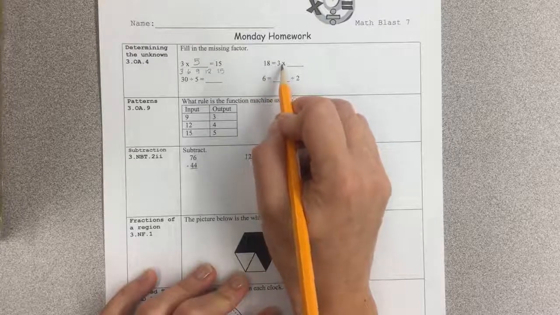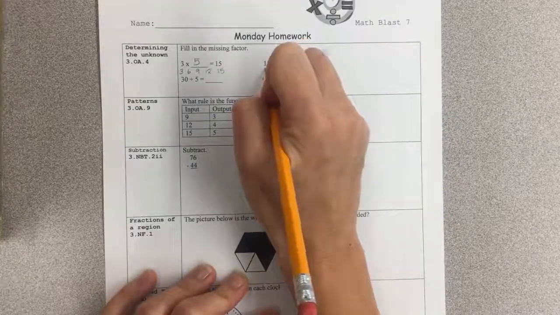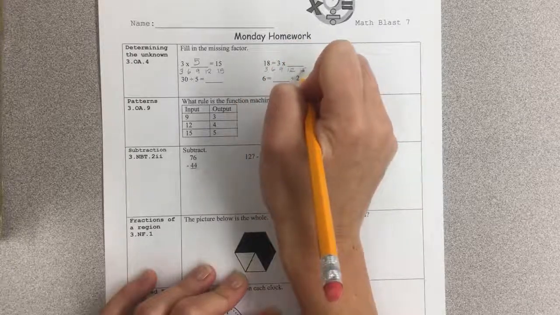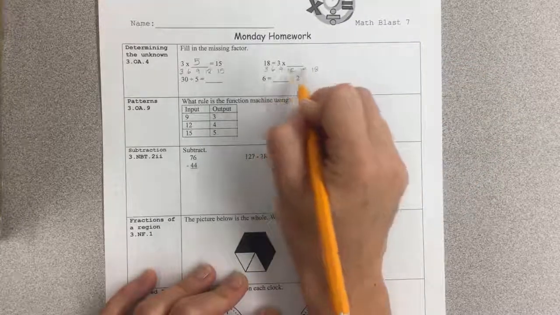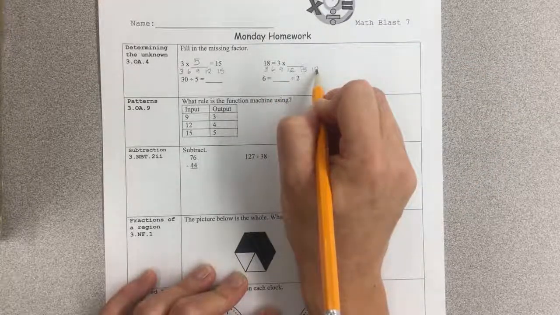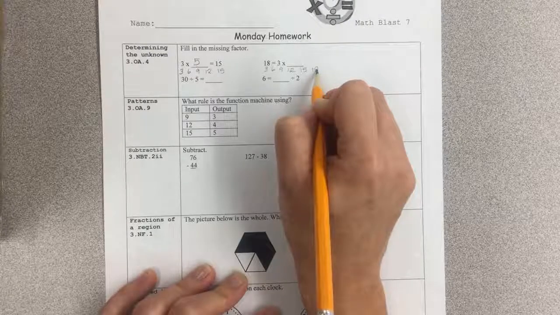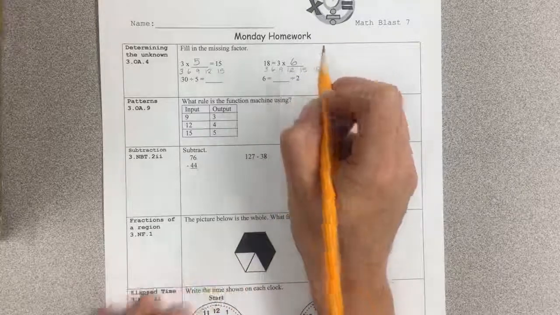18 equals 3 times what? Again, let's use our skip counting by threes here. 3, 6, 9, 12, 15, and 18. I know that 6 groups of 3 is 18. So 6 times 3 is 18. Or the commutative property says 3 times 6 is also 18.